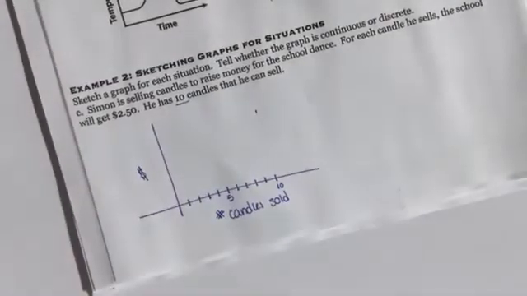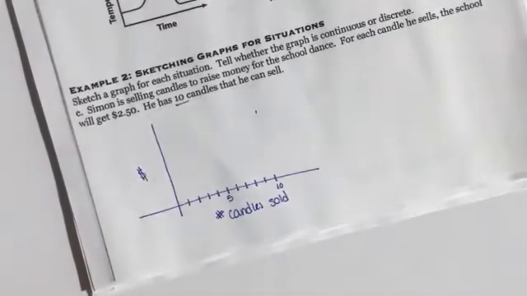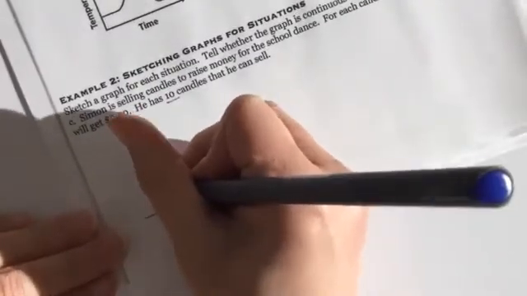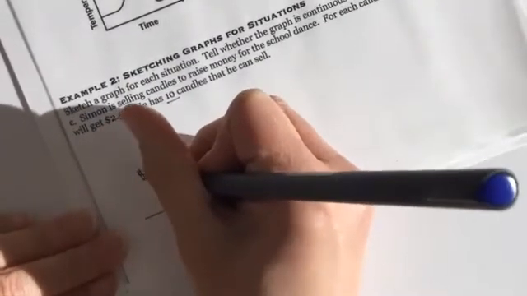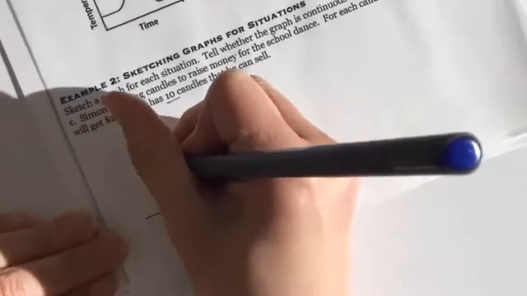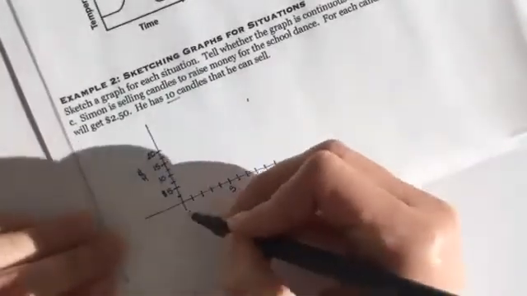So we have candles sold and then the price. Now, because we're just sketching a graph, I am going to make each line go up by $2.50. So this would be $5. This would be $10. This would be $15. And notice how I try to keep all of my increments really nice and neat, but I don't label everything because we know what the line in between means.